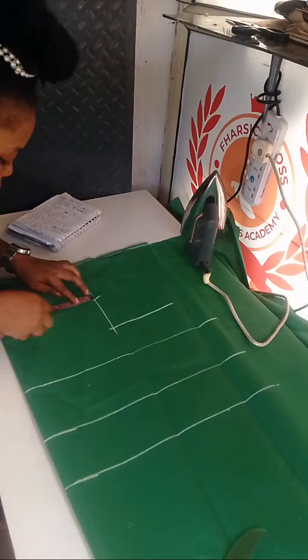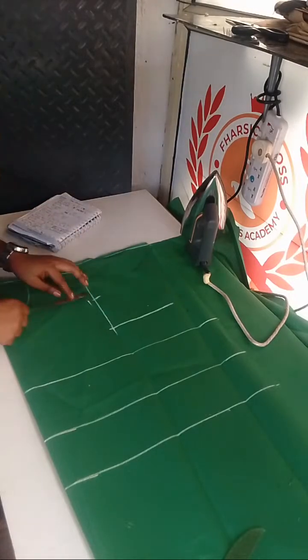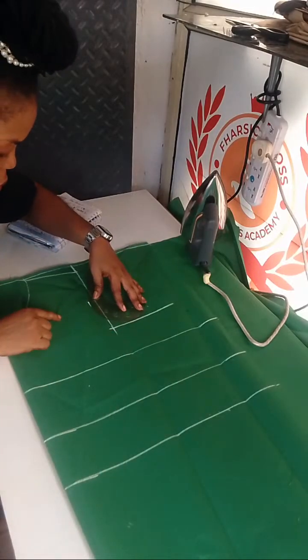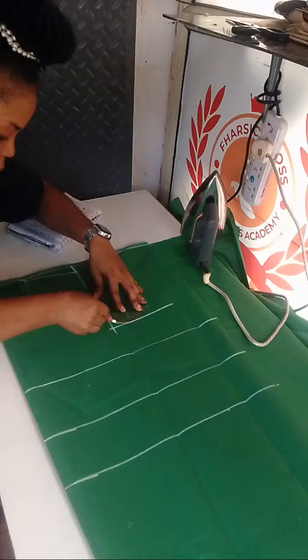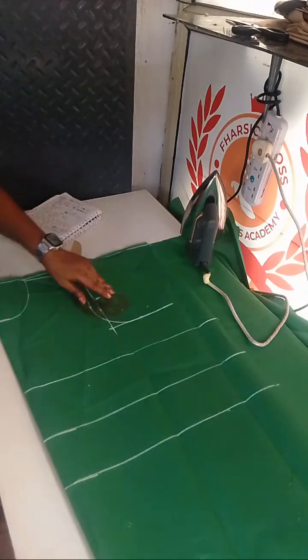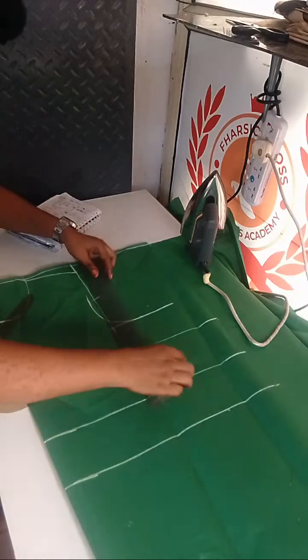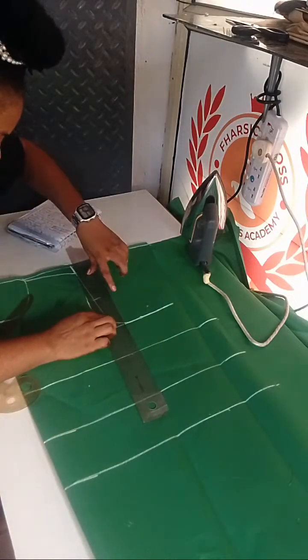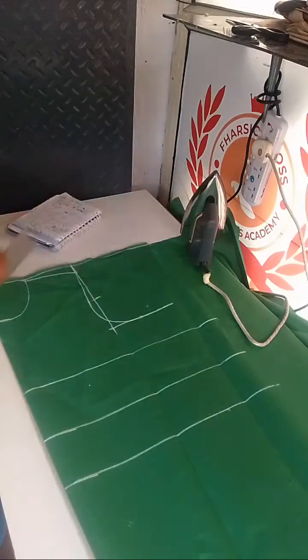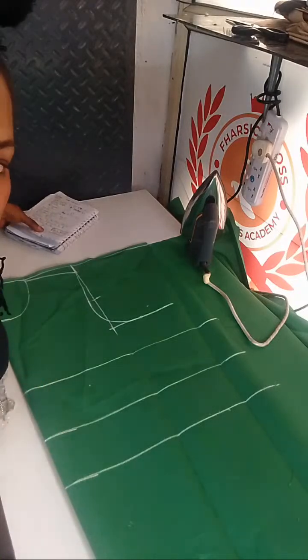We'll come in by 0.5 like this, and then we'll connect to get our armhole curve. Like this. All right, and then you use your straight ruler to continue it like this. So we've done that.